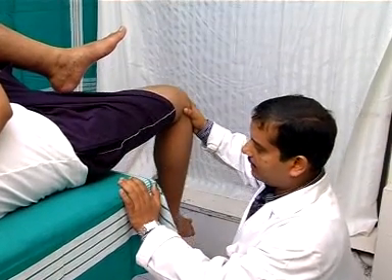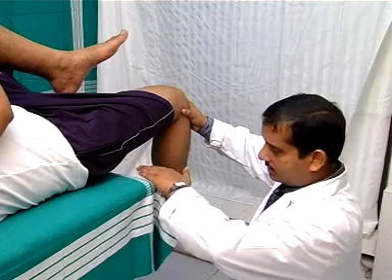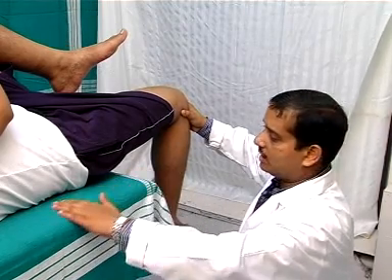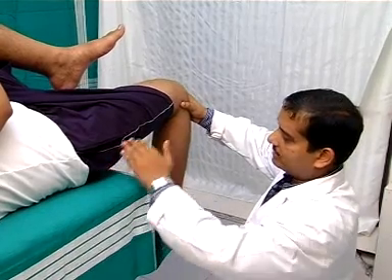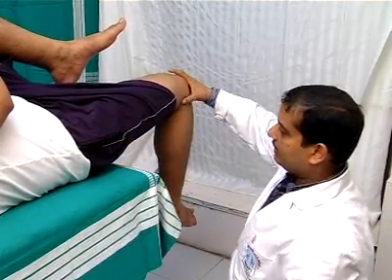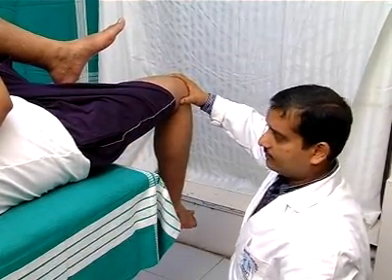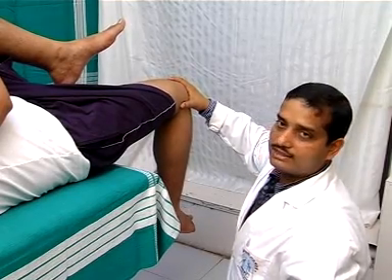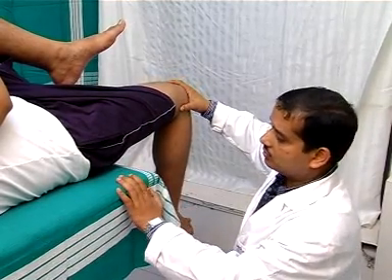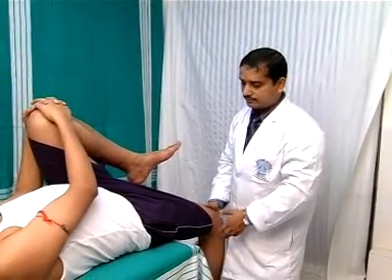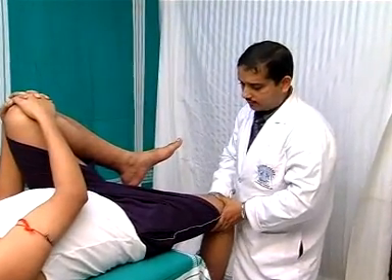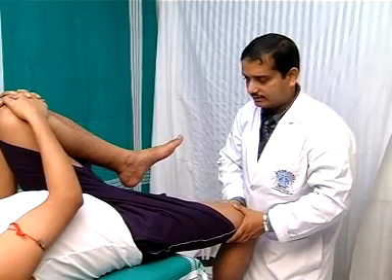If there is some angulation between the long axis of the couch and the long axis of the thigh, and the end feel is found to be elastic, then there is tightness of the iliopsoas. In order to differentiate, we take it into further abduction.